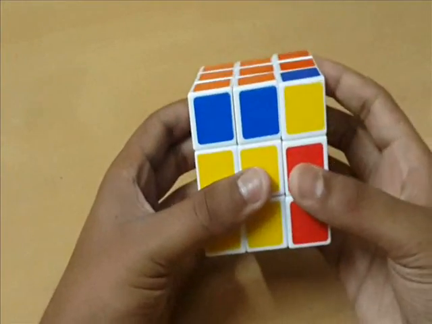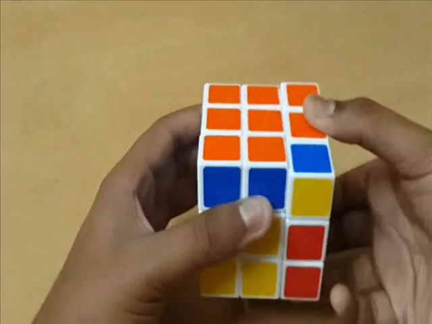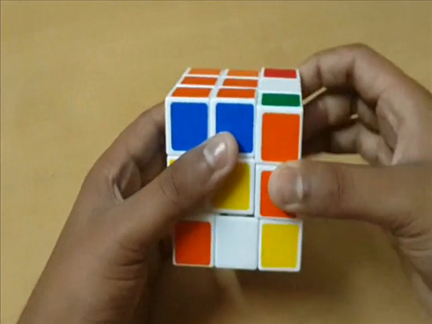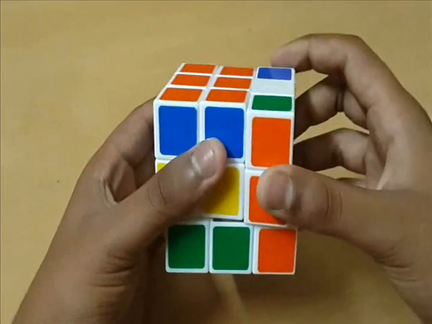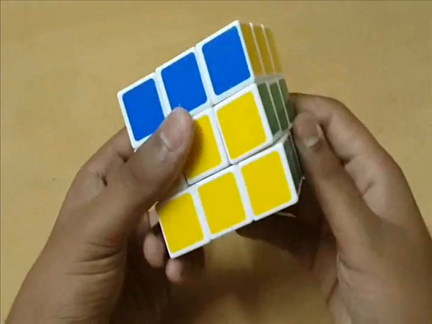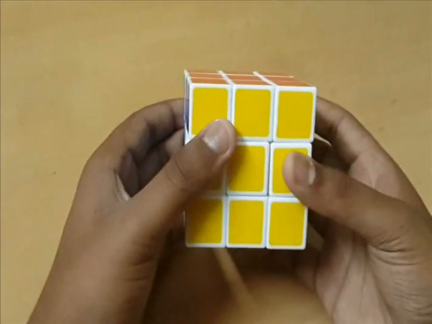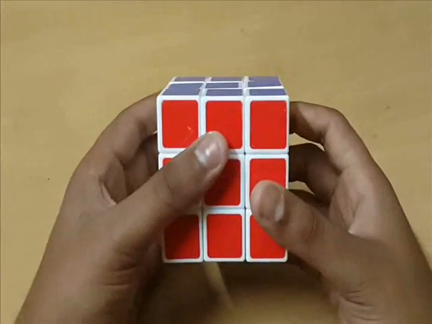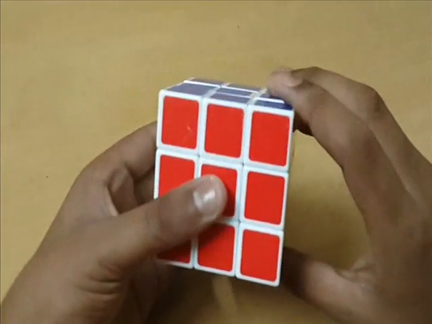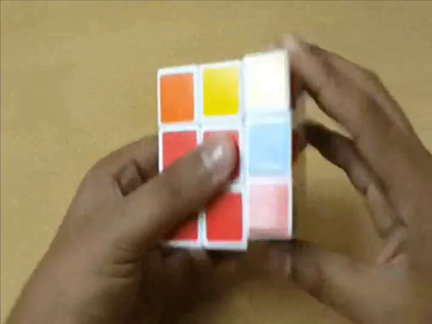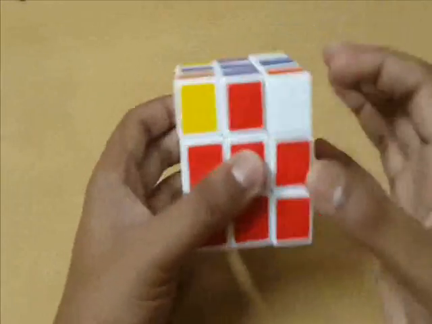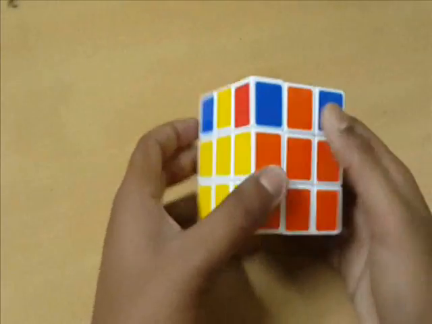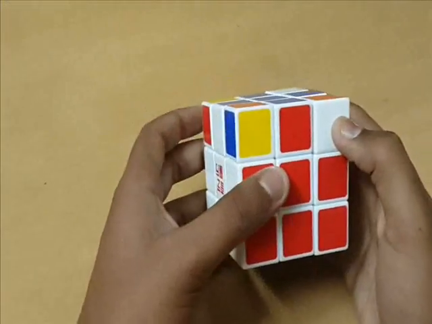Then rotate another unmatched corner and do the same algorithm R' D' R D. So finally you solve your Rubik's cube. But you will sometimes get a case like this, where not even a single corner is matched.